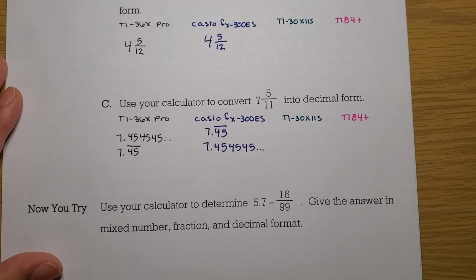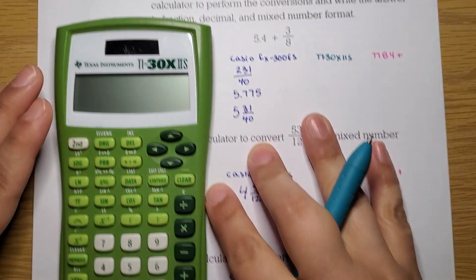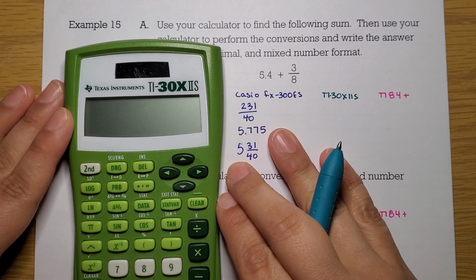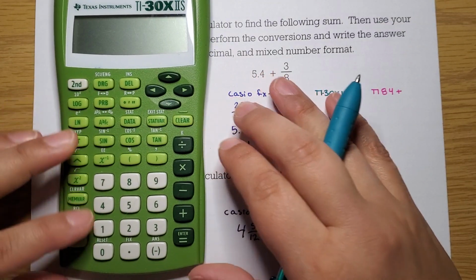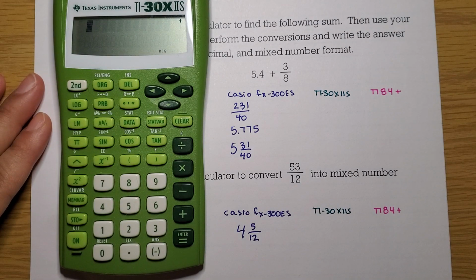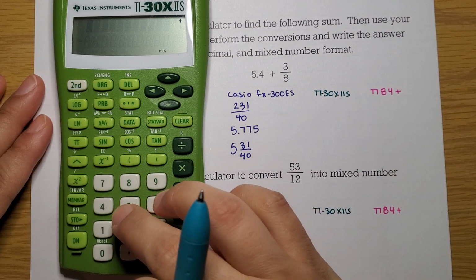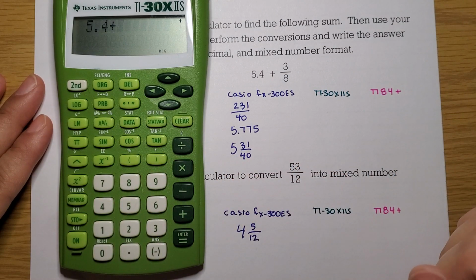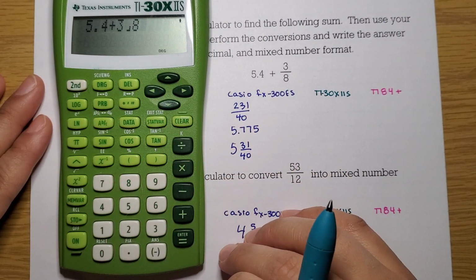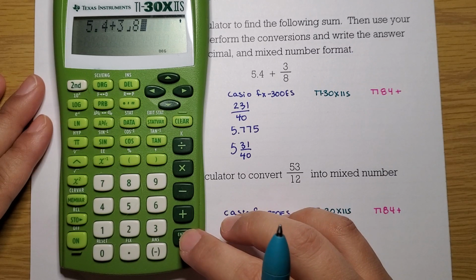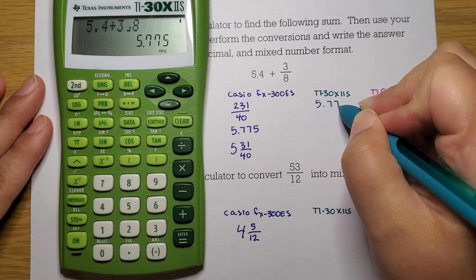Let's take a look at the TI-30X2S next. Just trying to get everything visible without too much glare. There we go. Okay, so we're going to find 5.4 plus 3/8 on the TI-30X2S. So 5.4 plus, and to enter in 3/8, I'm going to do 3 ABC 8. Then I'll hit equals. And it gives me a decimal answer first, 5.775.